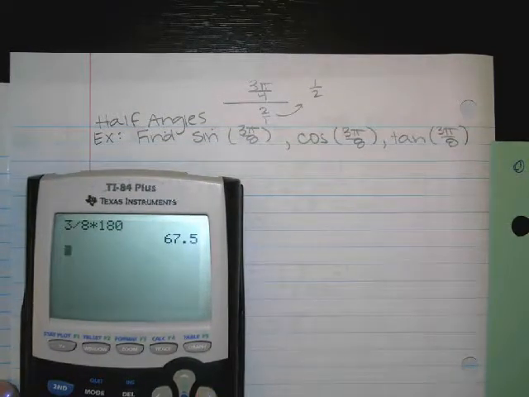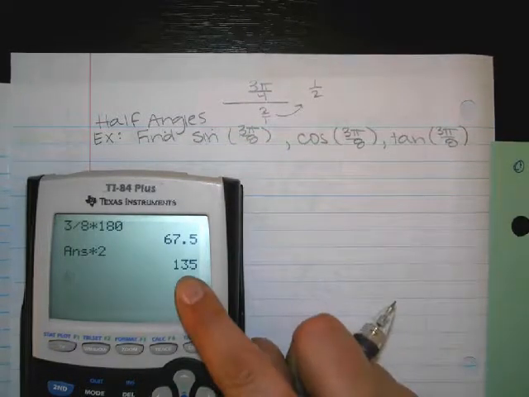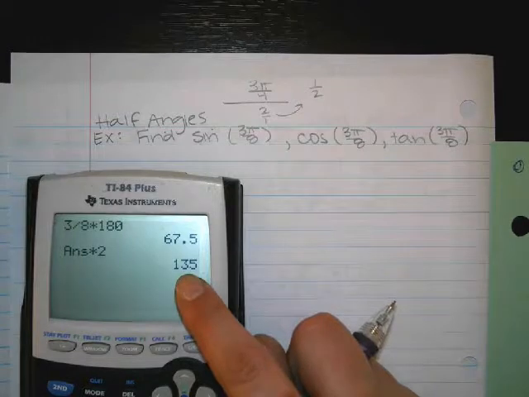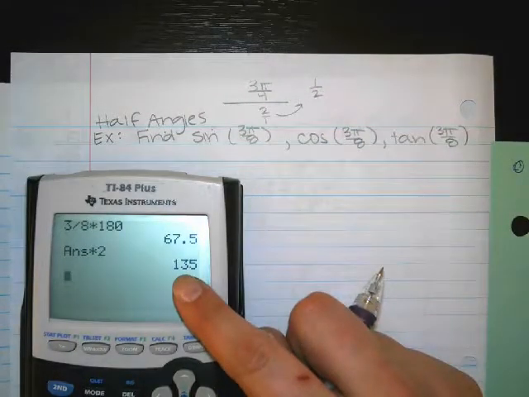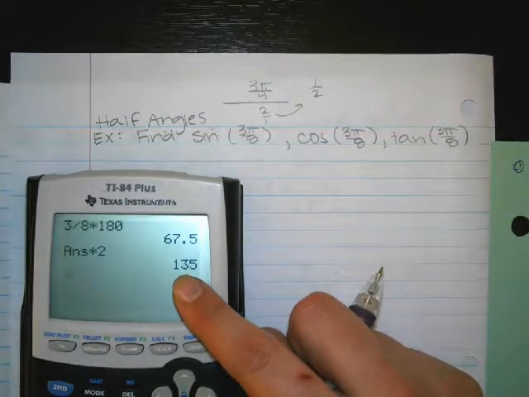Is 67.5 degrees on a unit circle? Nope. So I'm going to multiply that by 2. If I take 135 degrees and divide it in half, that's how I'm going to get my answer. So 3 pi 4ths is 135 degrees. 135 degrees divided by 2 is what's going to give us our answer.